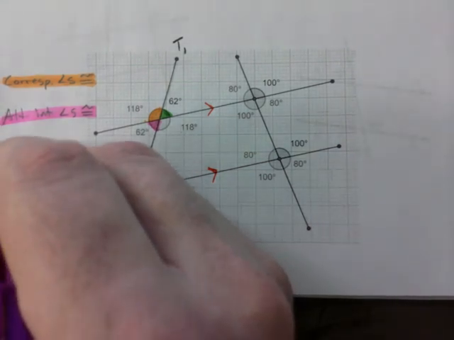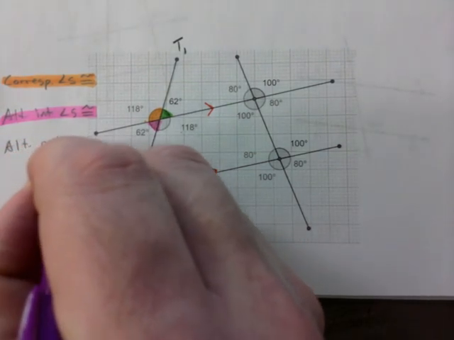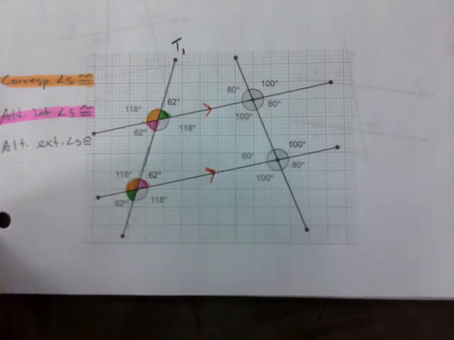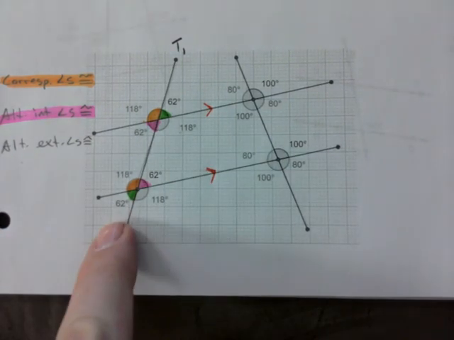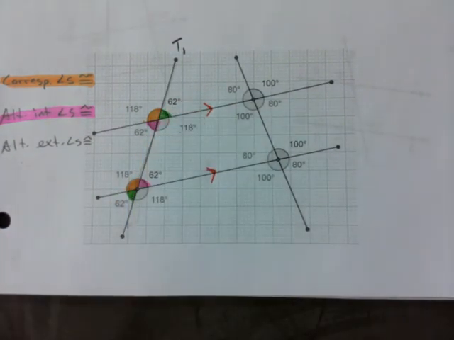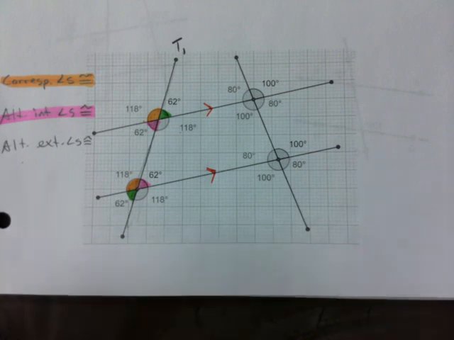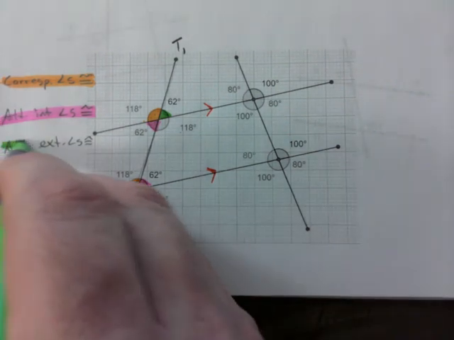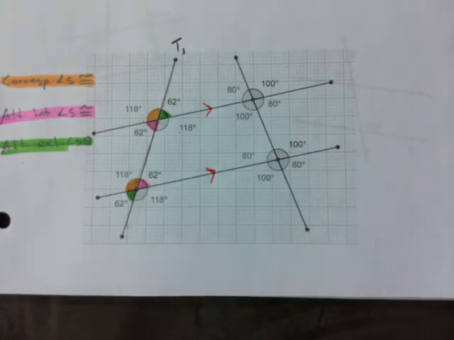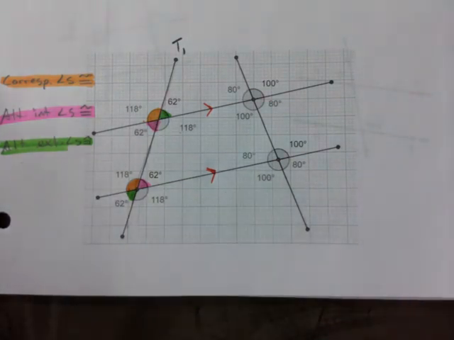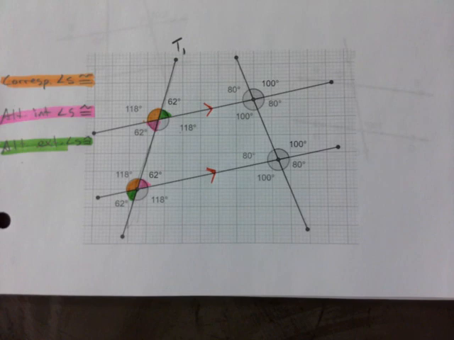There we go. And they're congruent, right? Do we see that? 62, 62. I want you to visibly see that this is actually happening. I'm not making stuff up, right?